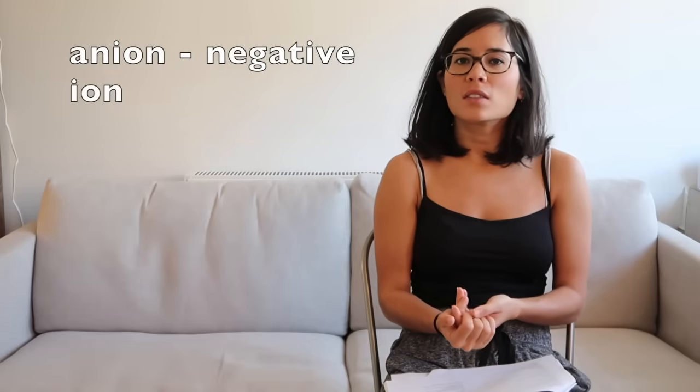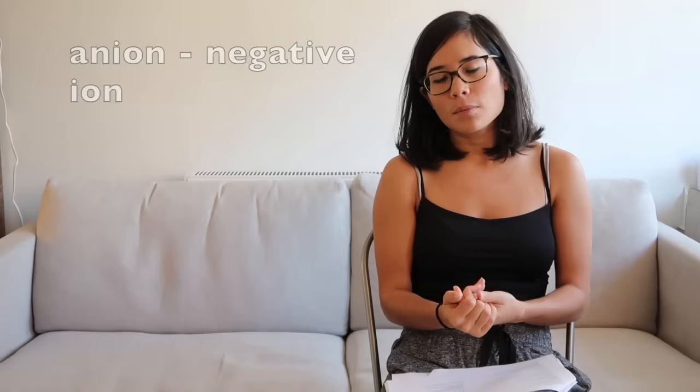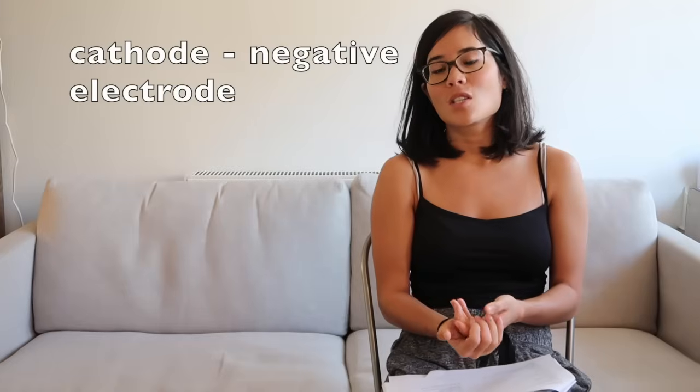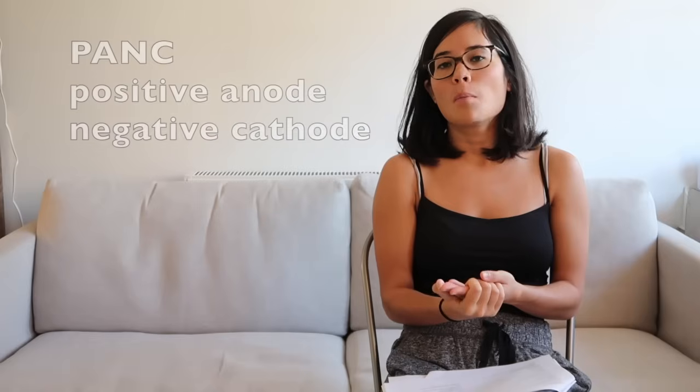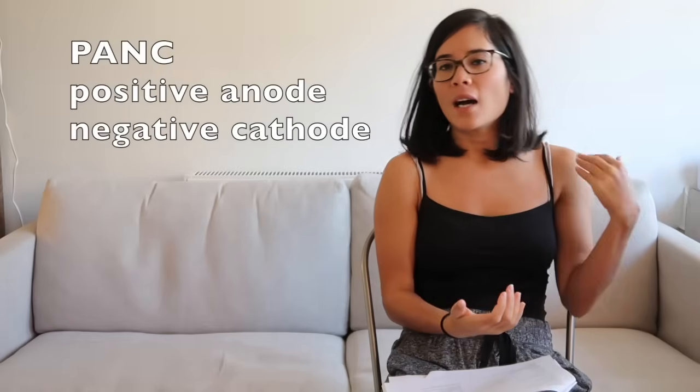In terms of naming things properly, you've got to remember what an anion and a cation is. So cations are positive ions, anions are negative ions. So remember, opposites attract. So anions, which are negative, will be attracted to the anode, which is positive, and the cation, which is positive, will be attracted to the cathode, which is the negative electrode. So do try and remember that, and I always use PANC to help me remember: positive anode, negative cathode. Anodes attract anions, cathodes attract cations. So the ode ending is the electrode and the ion is the ion.